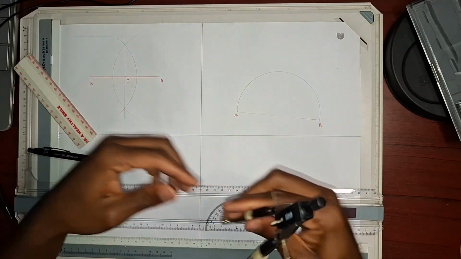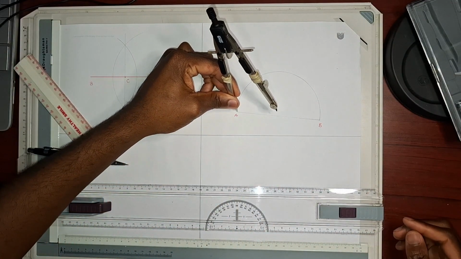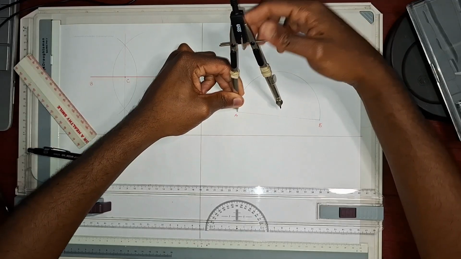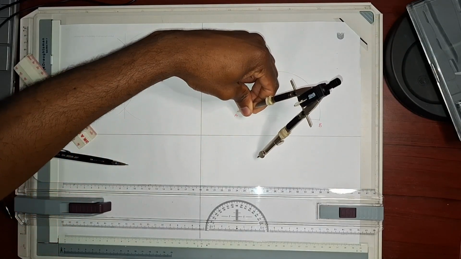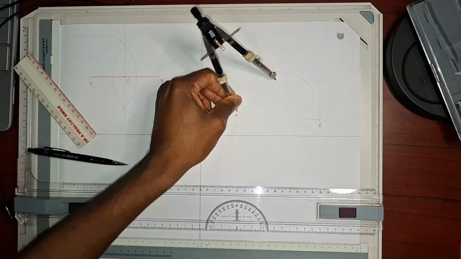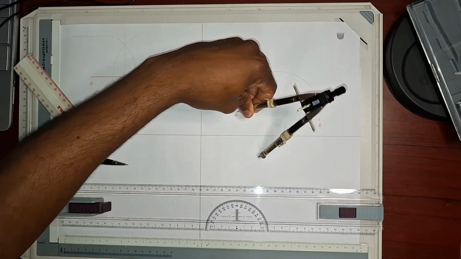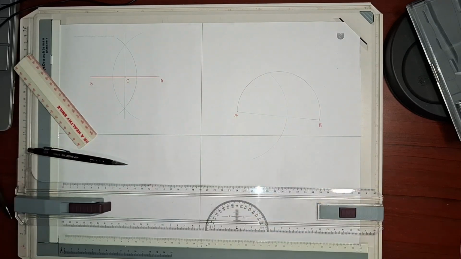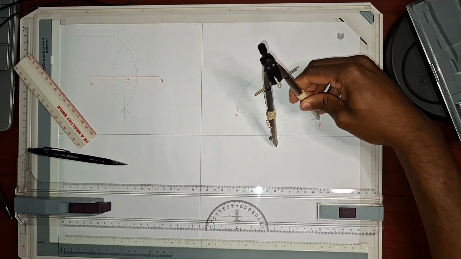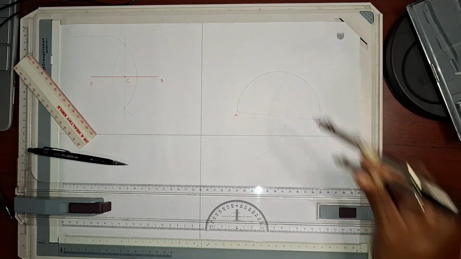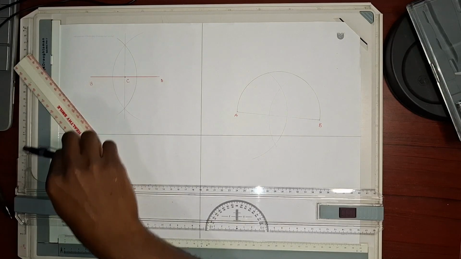So now you can place your compass on one end like that, and then you open more than half. More than half would be something like that. Then you draw an arc like that. Let's jump into the second quadrant. That's fine. Like that. Just like that.